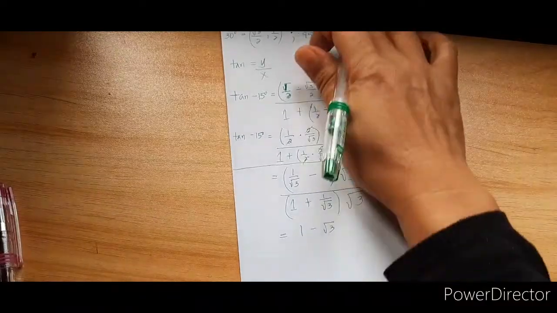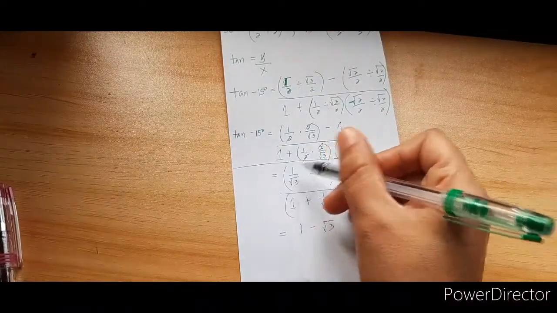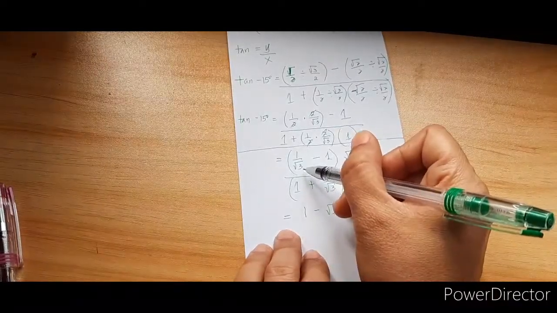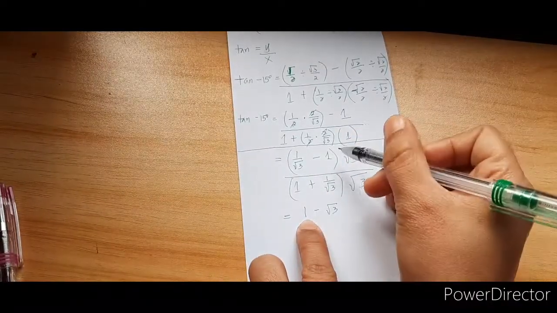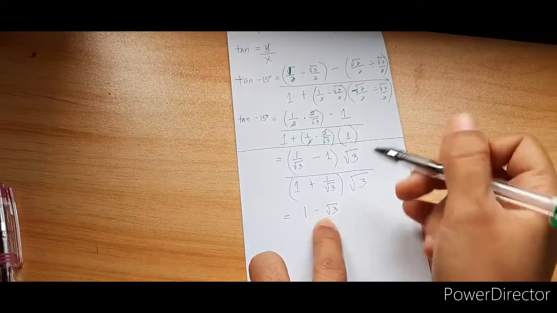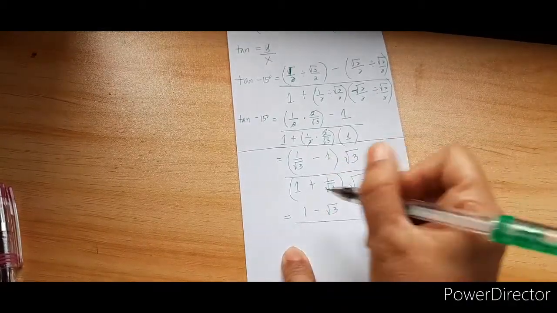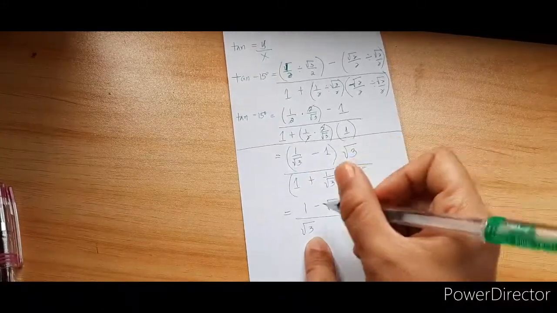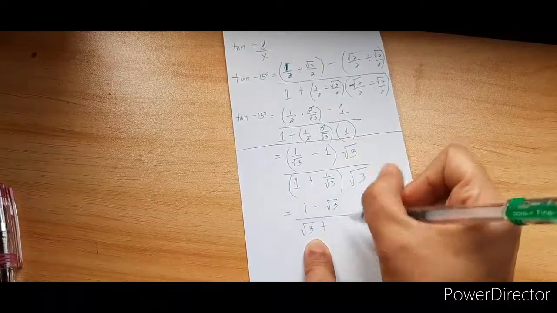Okay? Kasi, multiply natin doon. So, 1 times square root of 3 is square root of 3 divided by square root of 3. That is equal to 1. Okay? And then minus 1 times square root of 3 is square root of 3, all over 1 times the square root of 3 is square root of 3. Okay? Plus 1.